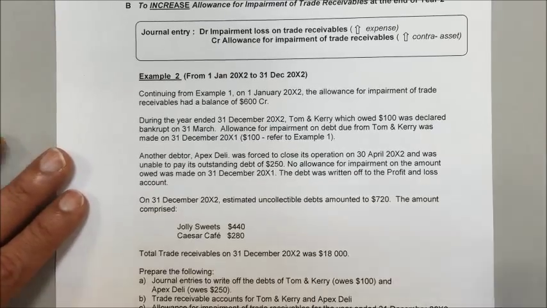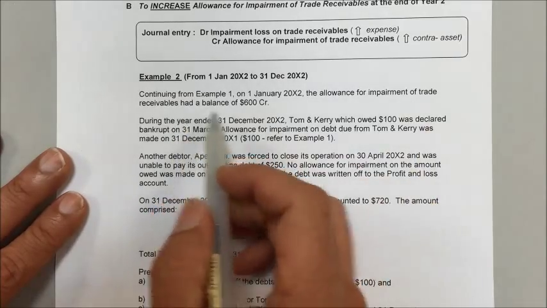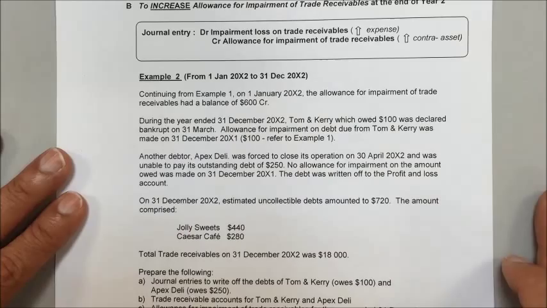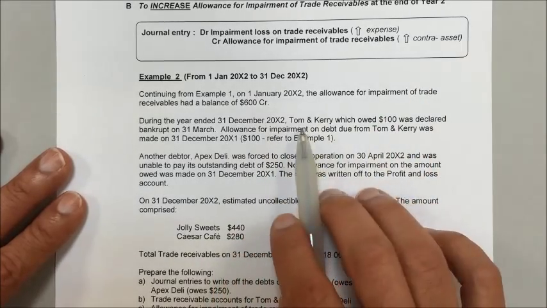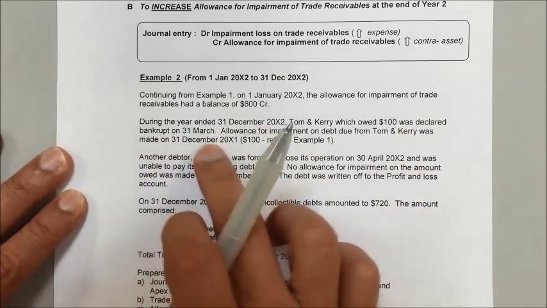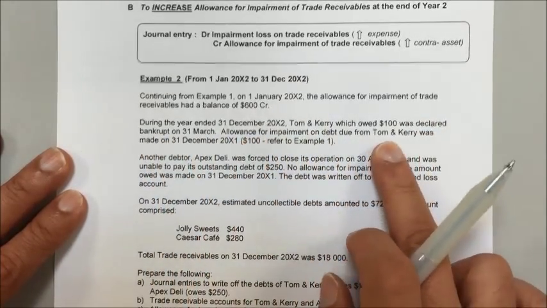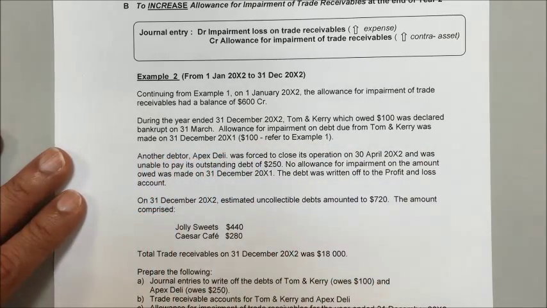So this example continues from example 1. On 1st of January 20X2, the allowance for impairment of trade receivables had a balance of $600 credit. Now during the year ended 31st December 20X2, Tom and Carrie, which owed $100, was declared bankrupt on 31st March. Now this allowance was made on 31st December 20X1, which is the previous year. So you had made an allowance for this debtor.